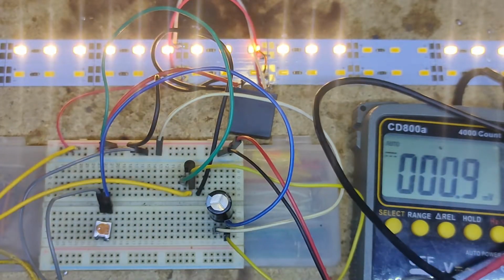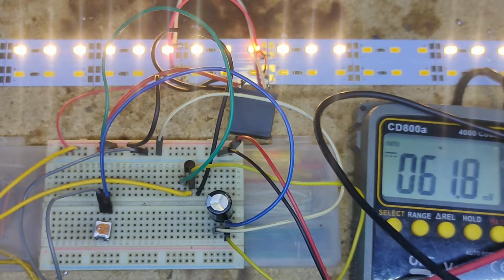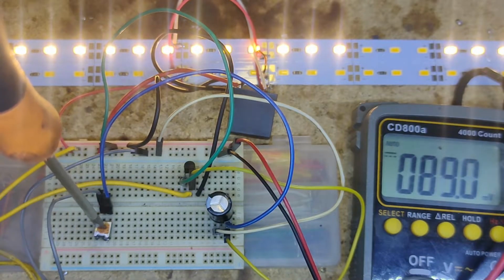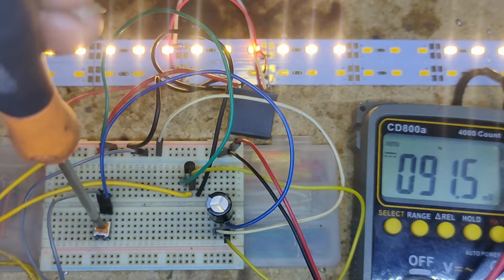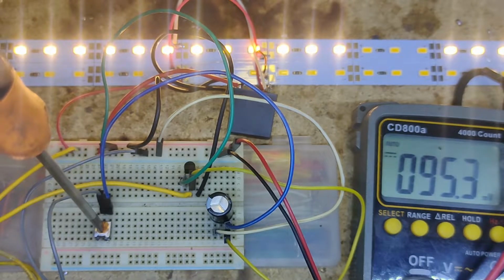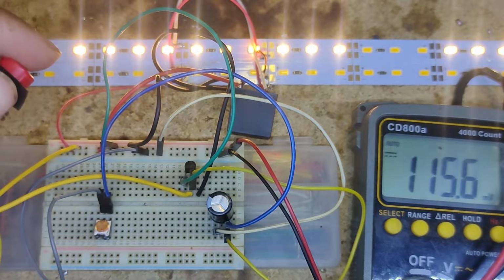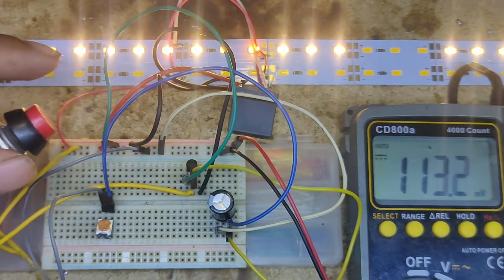Let's see the smallest time, how much faster this capacitor discharges. Now I set my resistance to the smallest resistance. Let's see the effect when pushing this button. Faster discharge level of this capacitor. First we trigger this push.